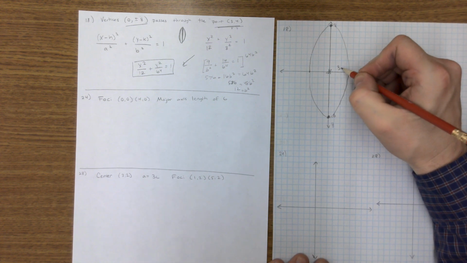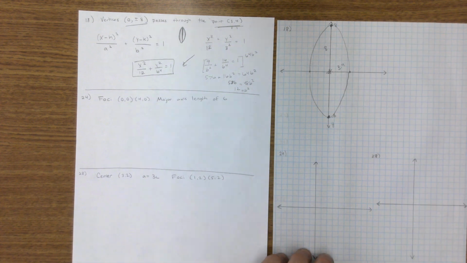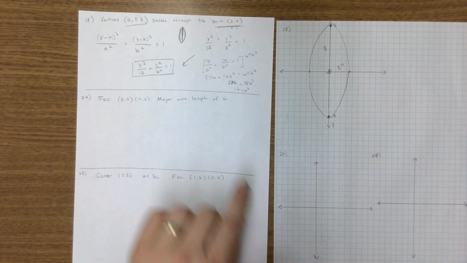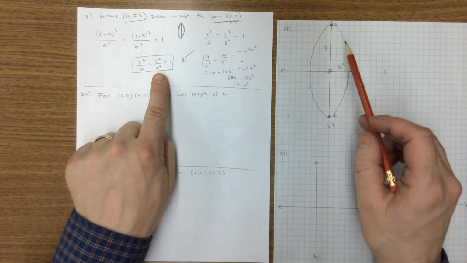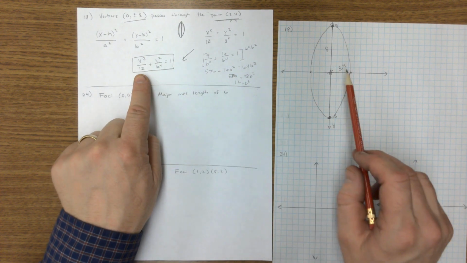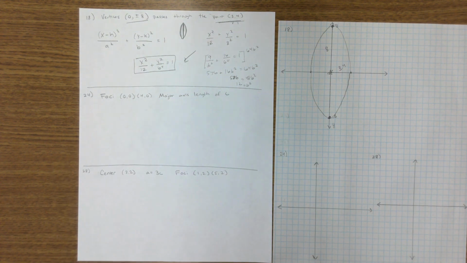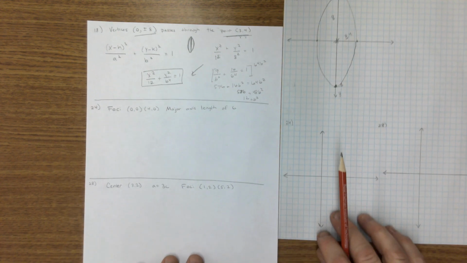And this is 3.4. And 8. The square root here is 8, and the square root there is 3.4. And there's my ellipse. All right, let's go down to 24.